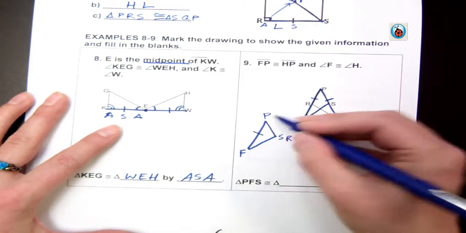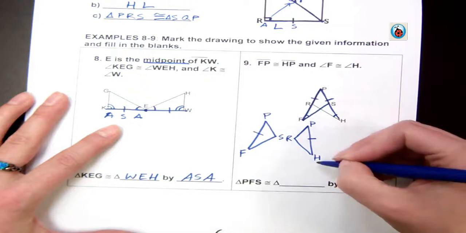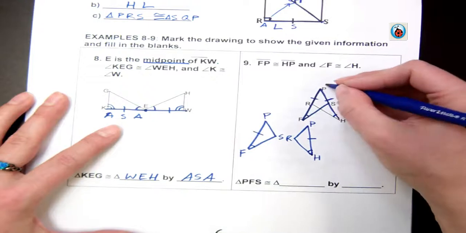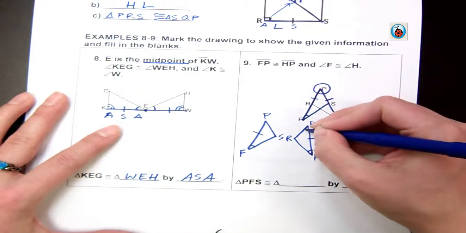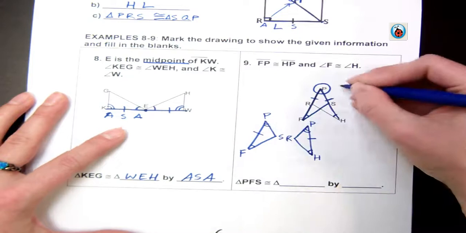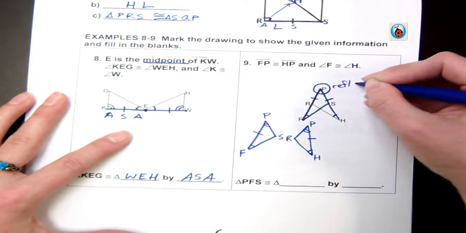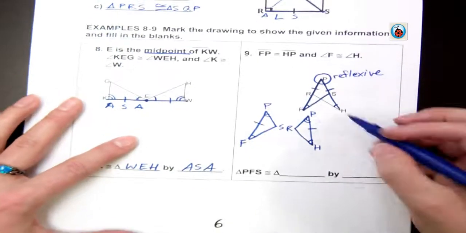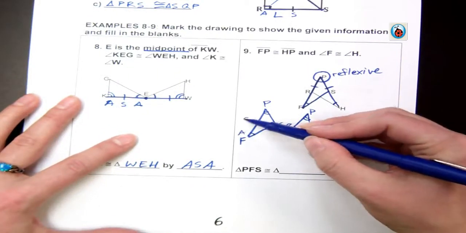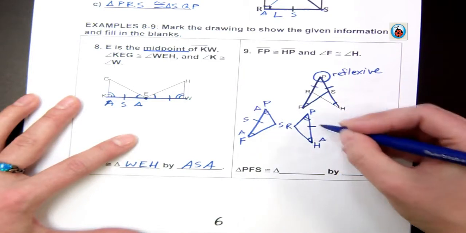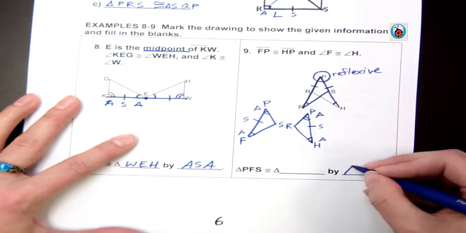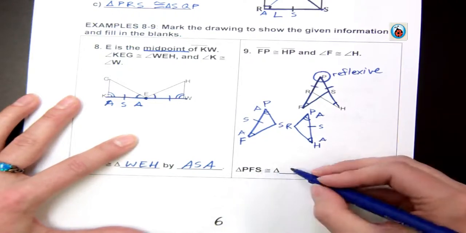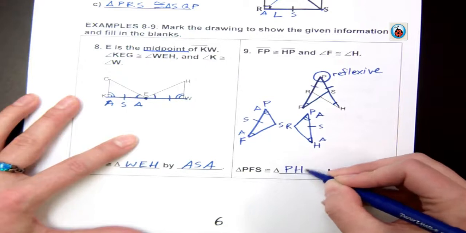And I already marked my PF is congruent to PH. My angle F is congruent to angle H. And because they overlap, P is the same angle. So P would be our reflexive angle. It is itself, so I can use it even though it's in both triangles. Therefore, they are congruent by my angle, side, angle. And it works on both sides. So angle, side, angle, my congruent statement, PFS is congruent to PHR.